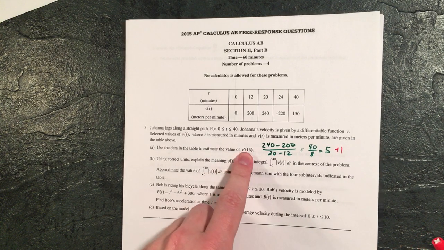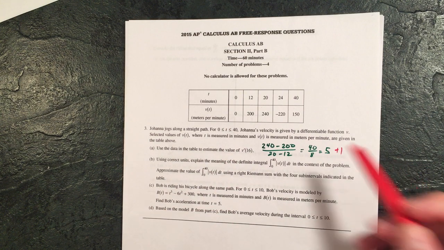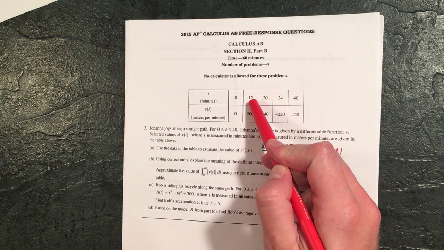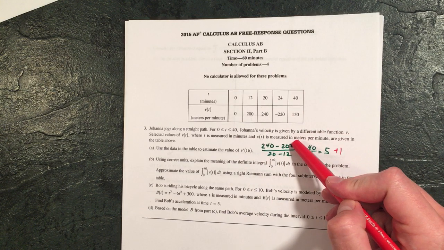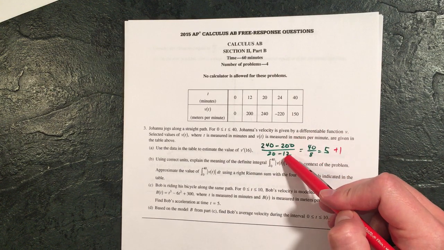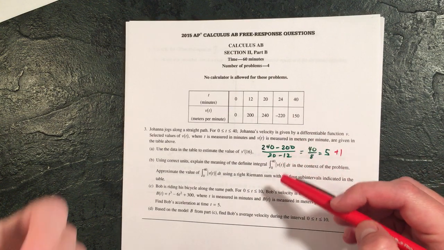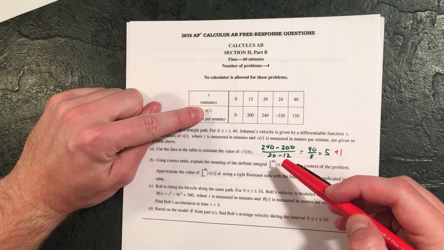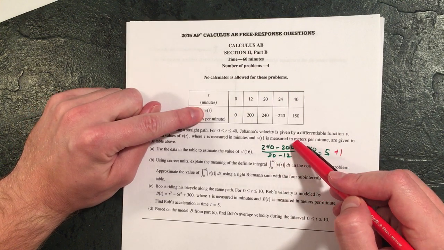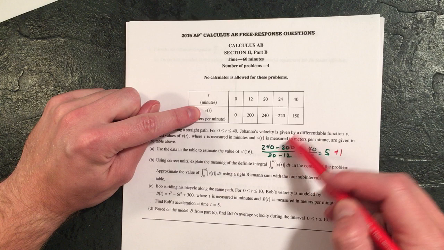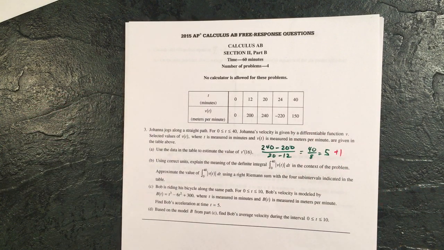So the first one wants you to find the derivative at 16, which always just so happens to be directly in between two of these. So we can just find the slope, change in y over change in x. The biggest mistake here is knowing what goes where. Velocity is what we're taking the derivative of, so that has to be up top, and change in time is at the bottom. You go through this for 5, and that is worth 1 point there.